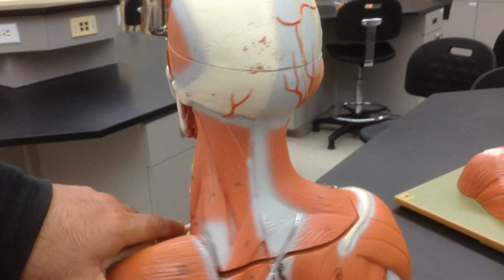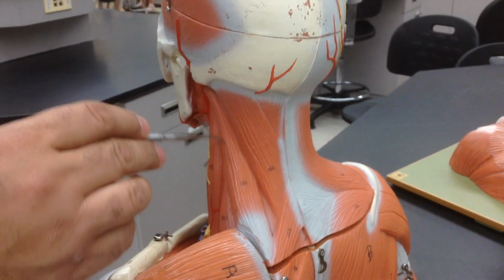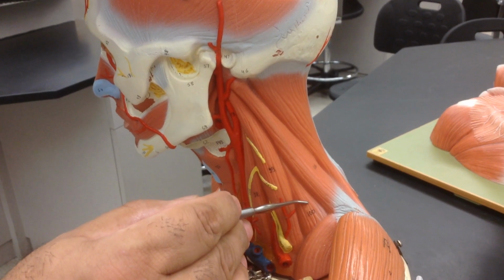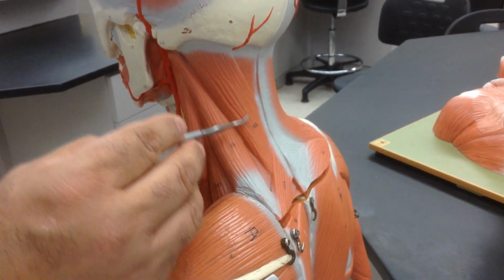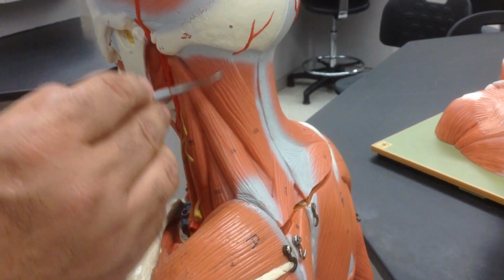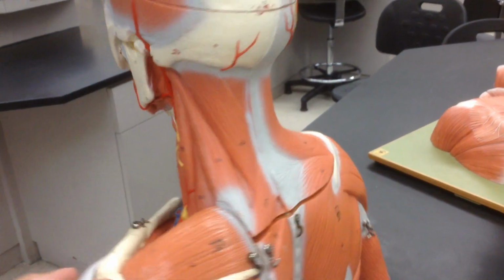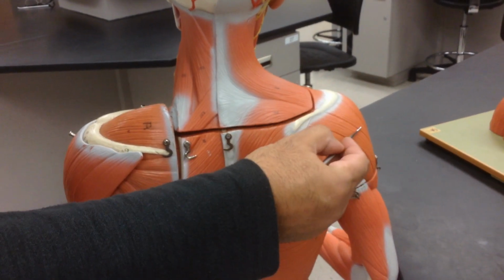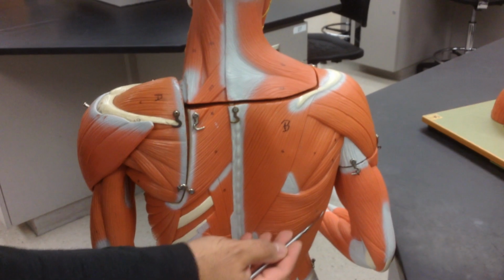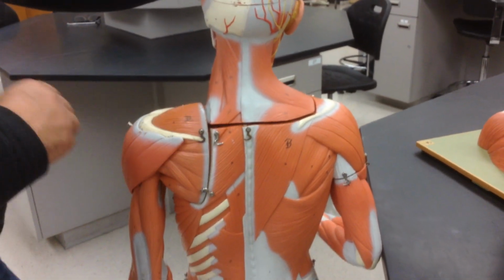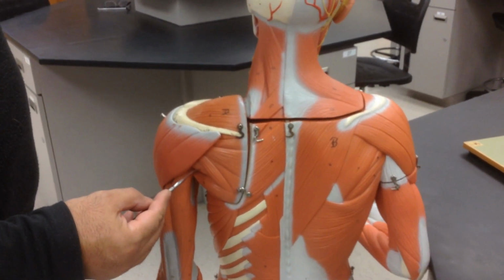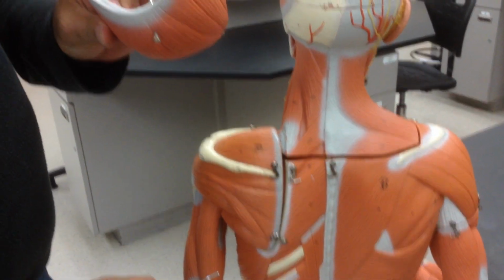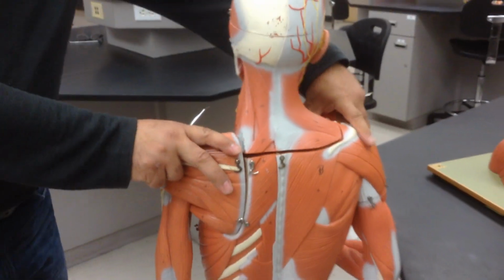spinalis capitis. We can see them a little better here. You can see the levator scapulae, scalenes, anterior, middle, posterior scalene, and also the semispinalis. I'm sorry, this is the spinalis capitis, and this is the semispinalis capitis, and here the rhomboid minor, rhomboid major, deltoid muscle, the trapezius and the latissimus dorsi, supraspinatus, infraspinatus, teres minor, teres major, and of course the deltoid that was sitting on top of it.